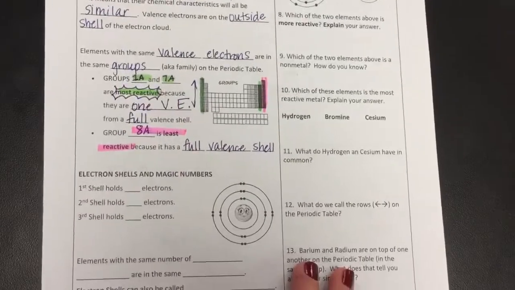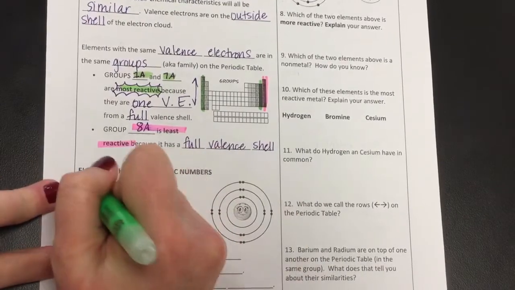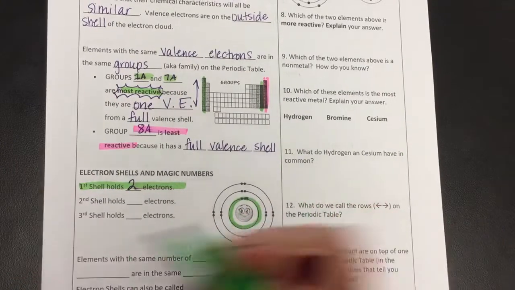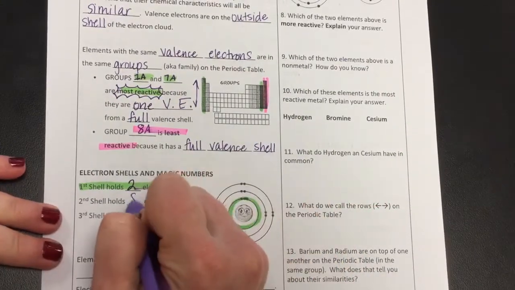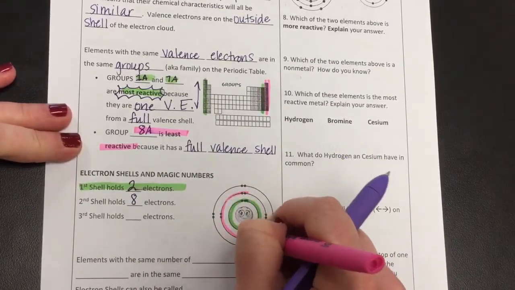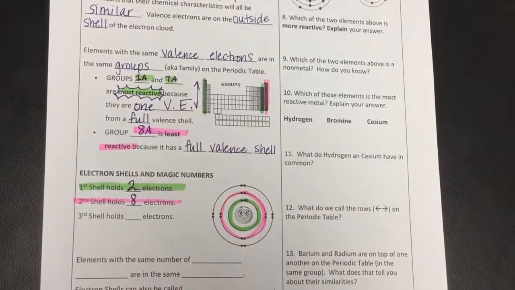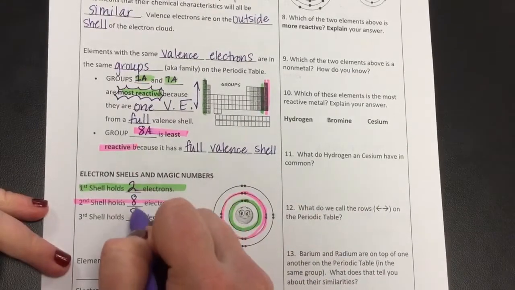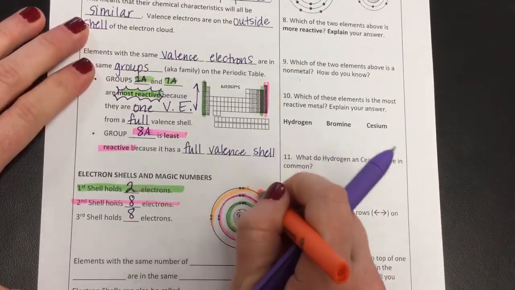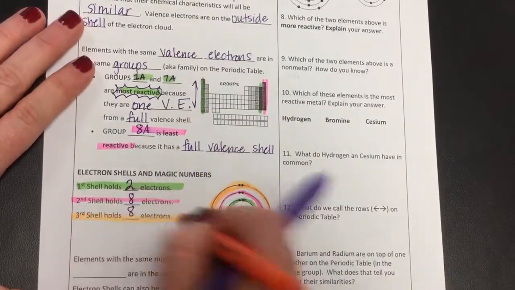Now let's move on to electron shells. The first electron shell can hold 2 electrons. Those are these two, in this shell. The second shell can hold up to 8 electrons: 1, 2, 3, 4, 5, 6, 7, 8. And the third shell can also hold up to 8 electrons. Ooh, that's messy. Oh well.